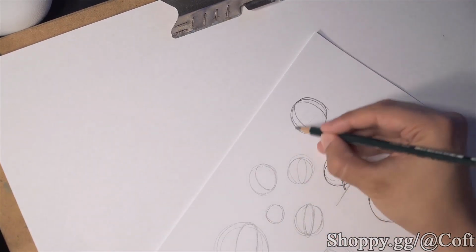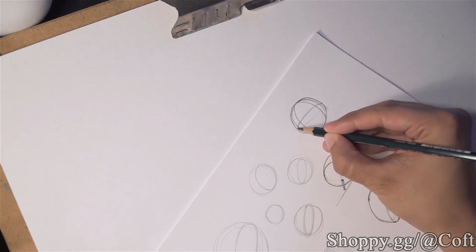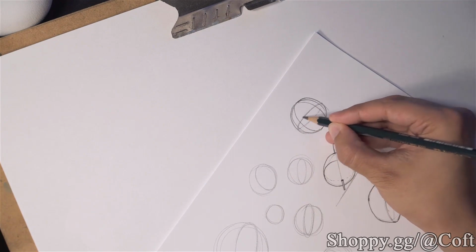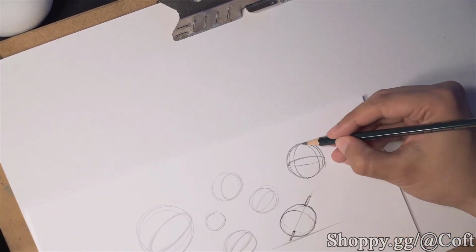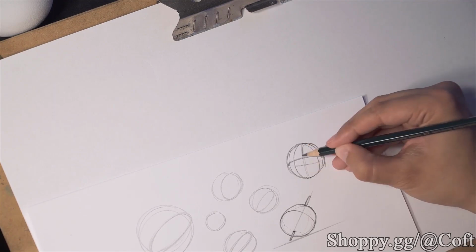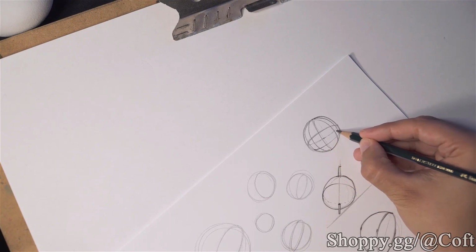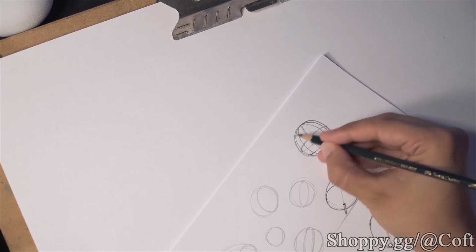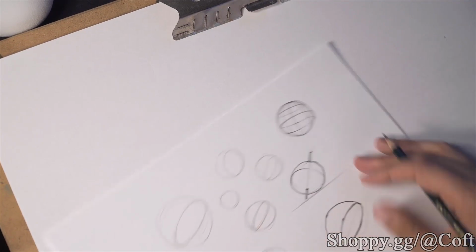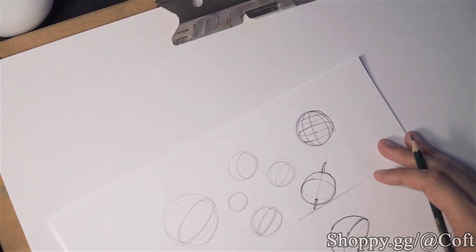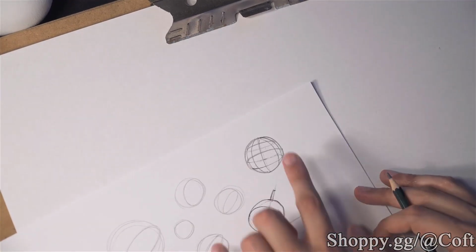And again, just drawing an equator and showing what's in front and what's behind. And if you were to add more ellipses on here, this starts to become kind of like a 3D wireframe. So for all of you 3D artists out there, this is basically what we're doing.